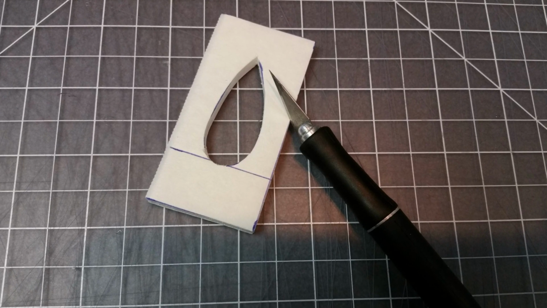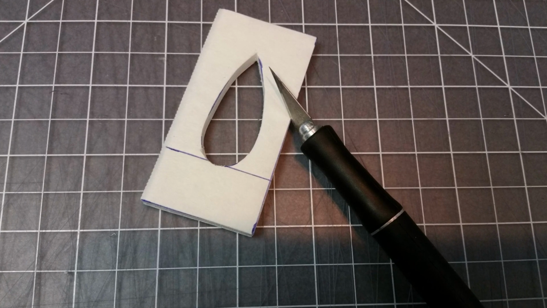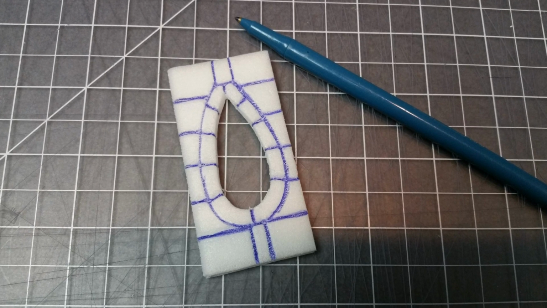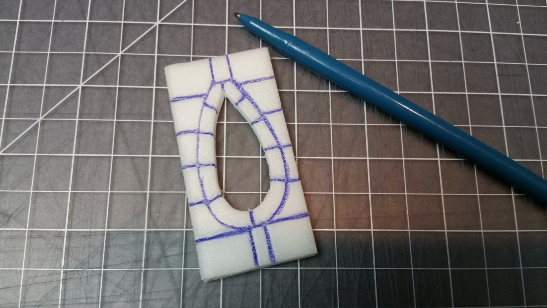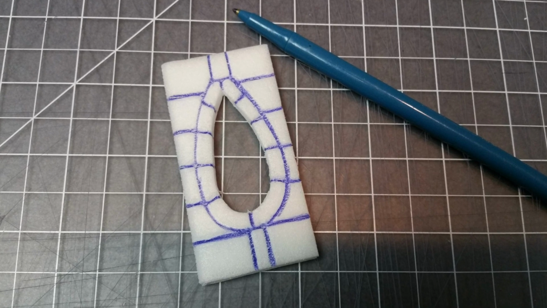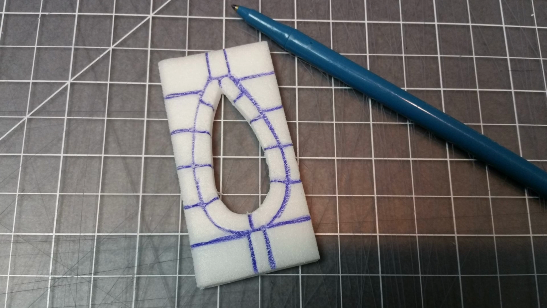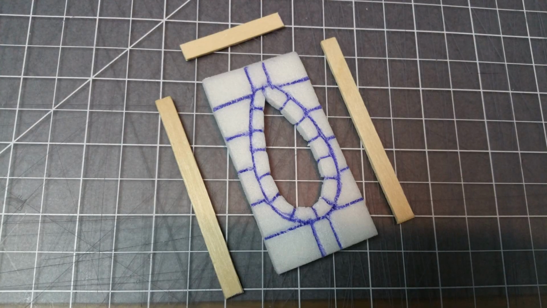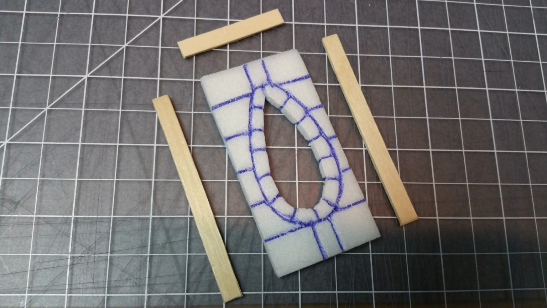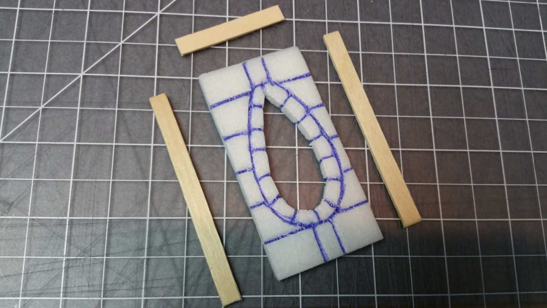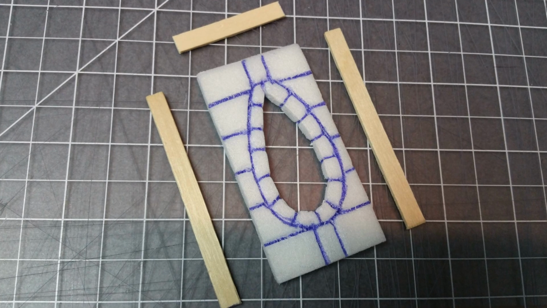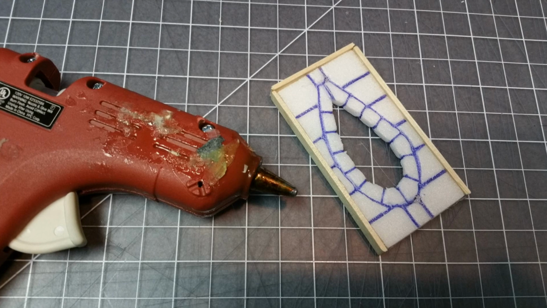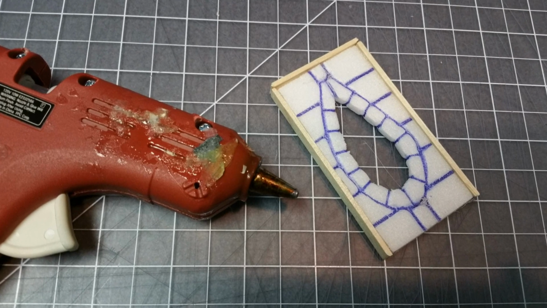The next stage, I cut the window out carefully with an X-Acto knife. Then I peeled the paper off the dollar store foam core, which easily comes off, and etched into the foam core with a ballpoint pen to get the interesting stone effect or brick effect for the window itself. Once I had that done, I needed to reinforce this because it's going to be very weak on its own. So I used coffee stir sticks, cut them to length around each edge, and glued them on with my hot glue gun for strength.